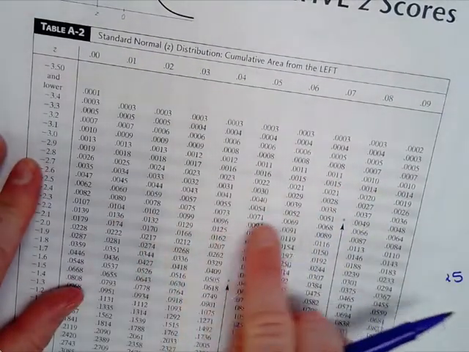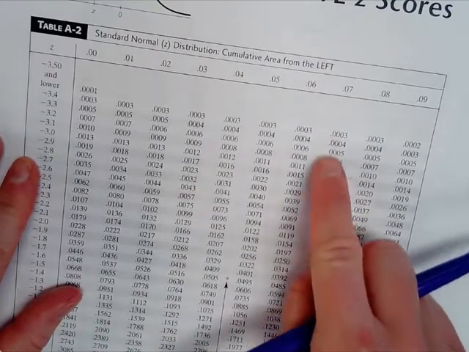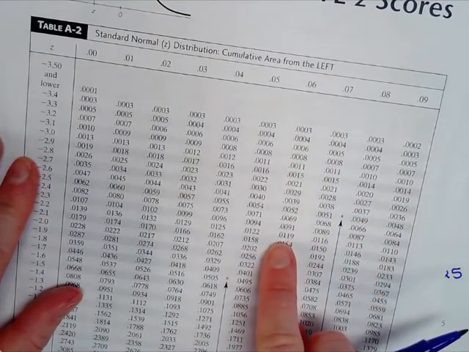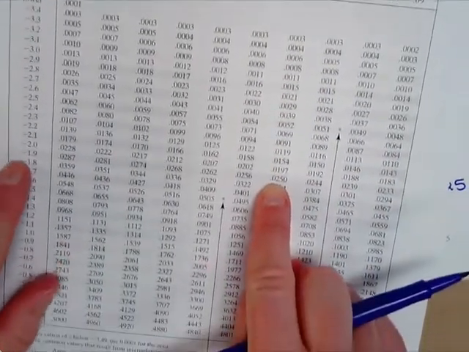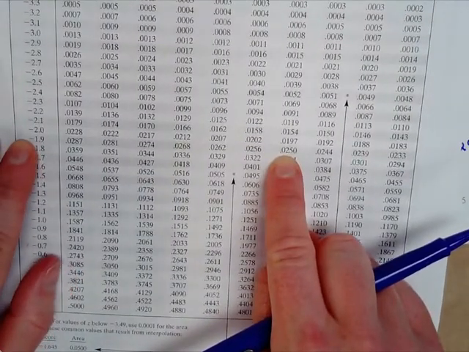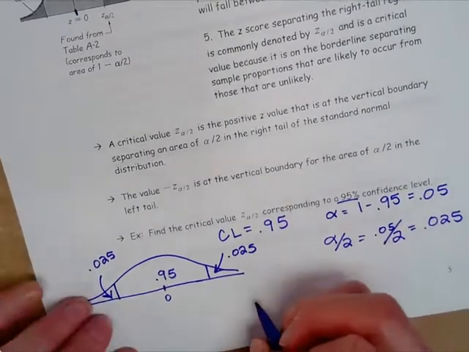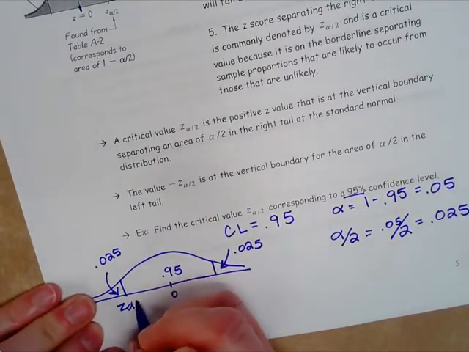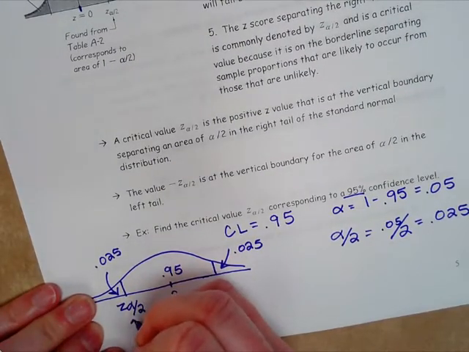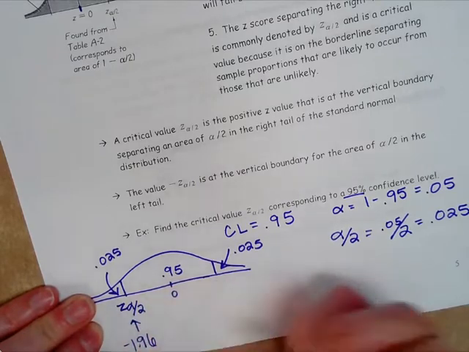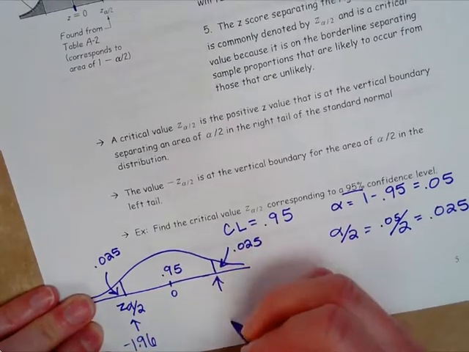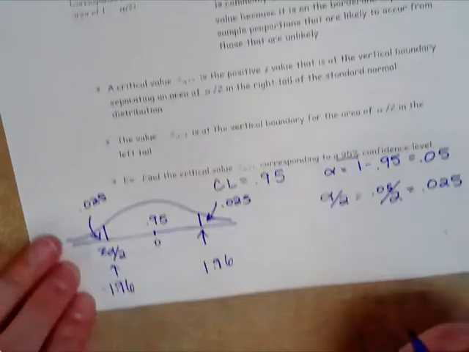All right, so we look for 0.025. So it's right here, negative 1.96. So our z alpha over 2, the negative one, is negative 1.96. And then the positive one is positive 1.96.